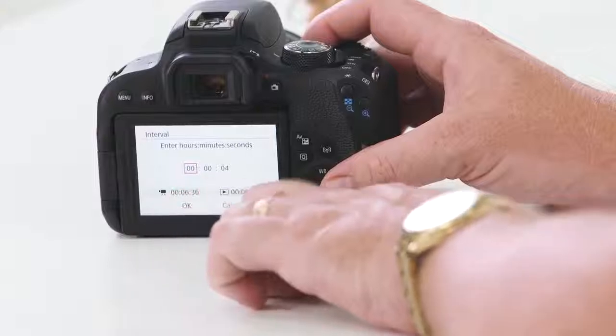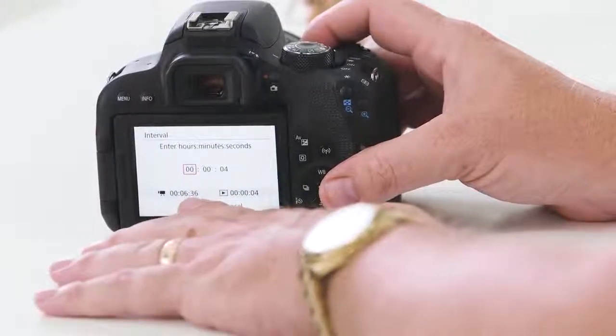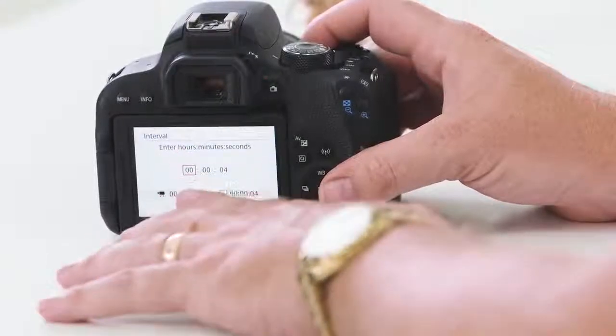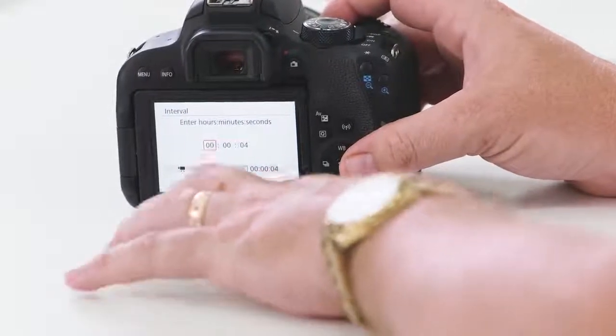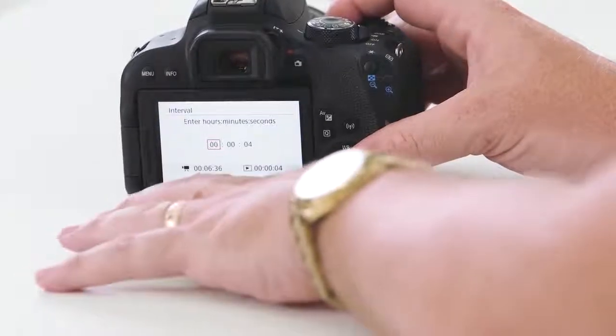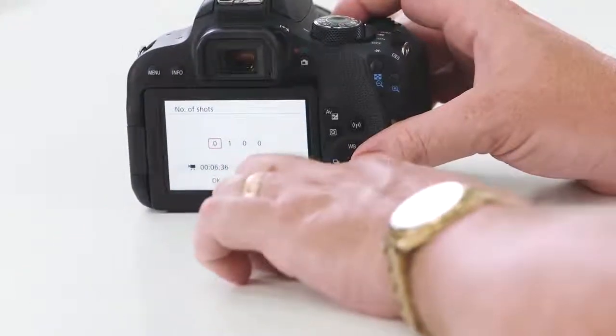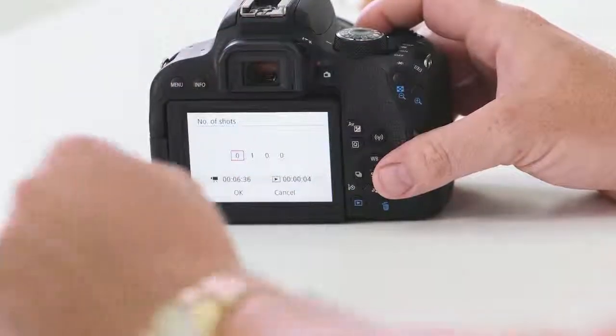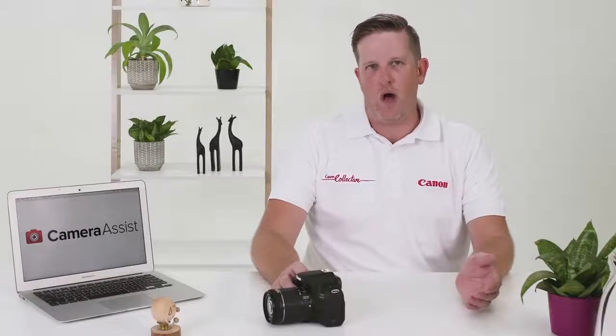And down the bottom here, before I hit OK, it's giving me an indication of how long it's going to take to shoot this time-lapse and what the playback time is going to be. So for example, with this 4-second interval, 100 frames is going to take a little over 6.5 minutes, and it's going to yield a time-lapse video which will play back for 4 seconds. So I can adjust this interval. I can also adjust how many total frames, and I've got that reference data at the bottom of the screen. So if I know I want a 4-second time-lapse, for example, I can see that 100 frames at 4-second intervals will yield the size file that I have required.